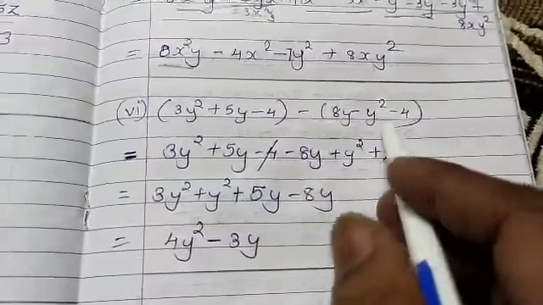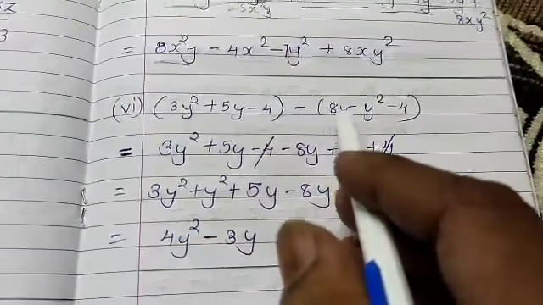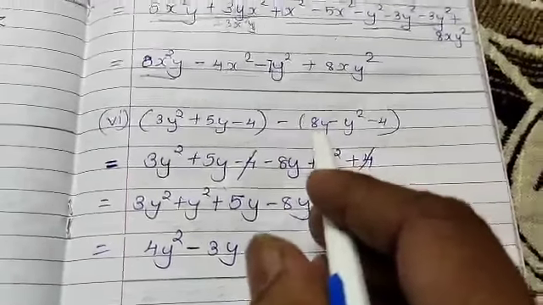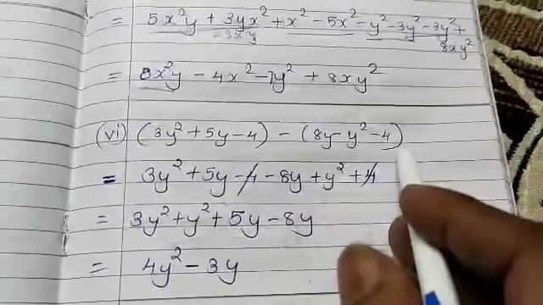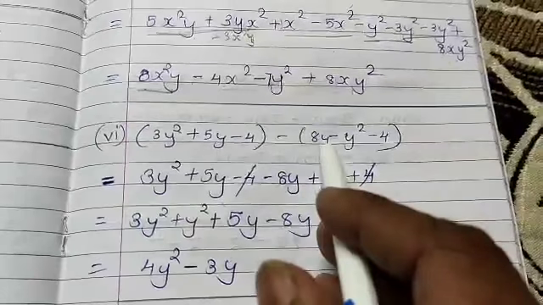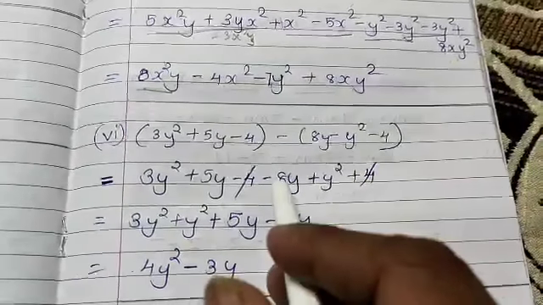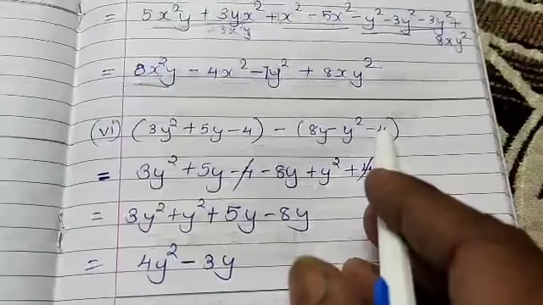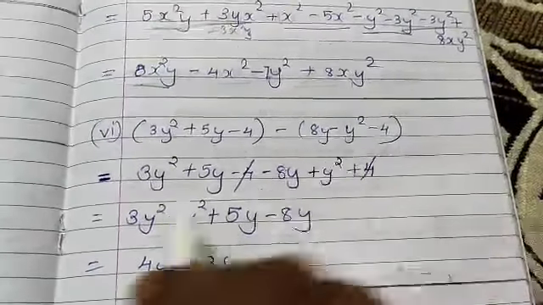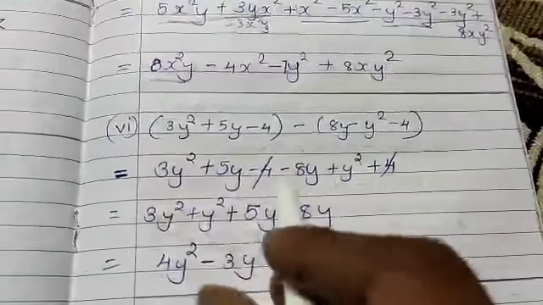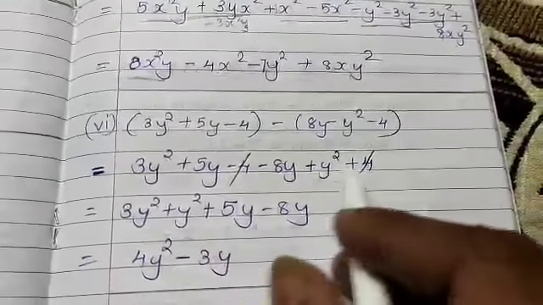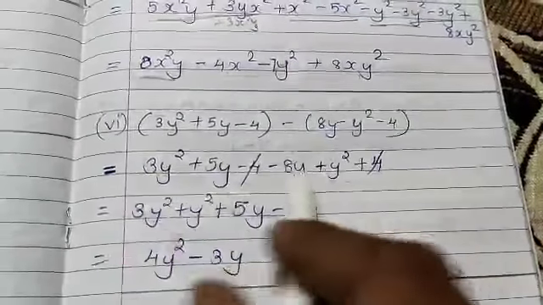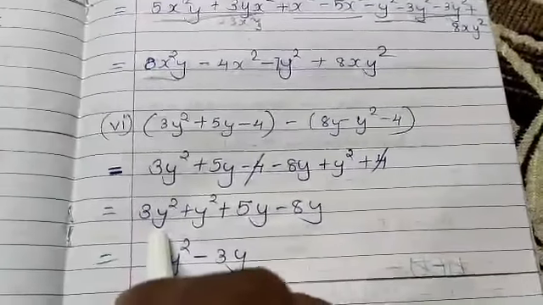So when you open the bracket, whatever the sign of each term inside the bracket, you have to change the sign of each term. So positive 8y will become negative 8y, negative y square will become positive y square, and negative 4 will become positive 4. Then after opening the bracket, see if any term can be cancelled, that is positive 4 and negative 4 get cancelled.